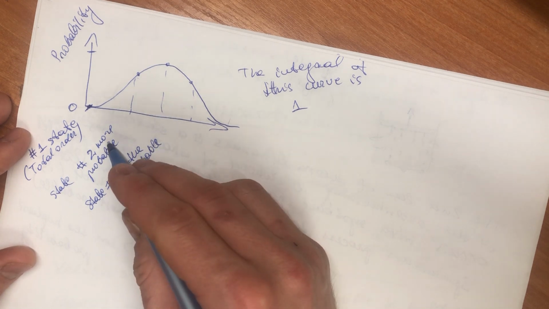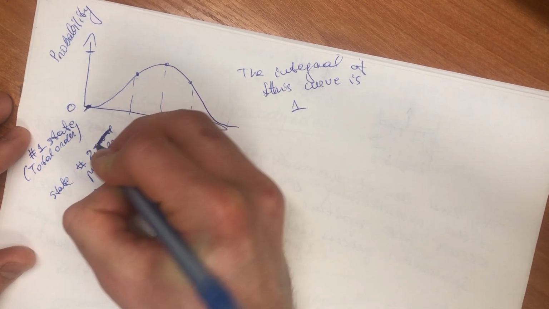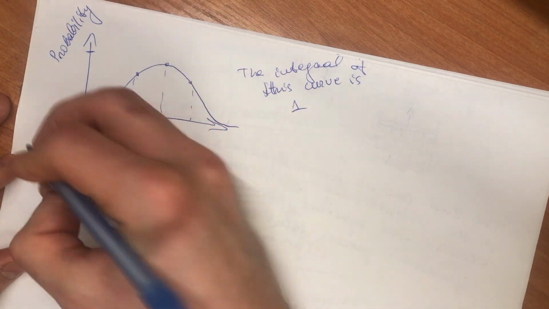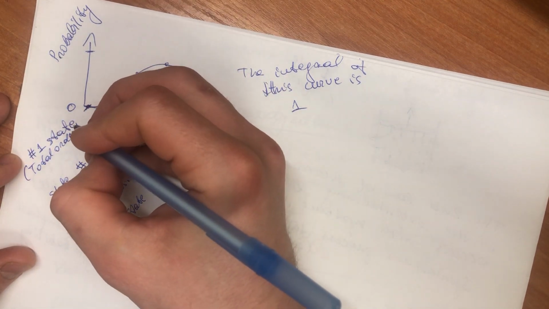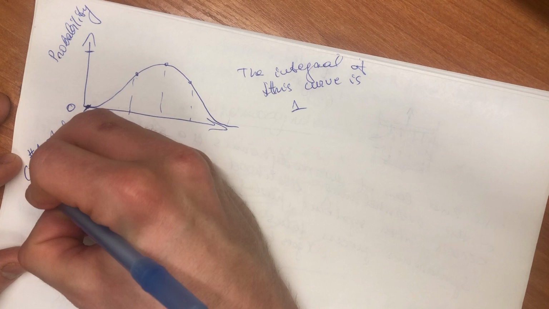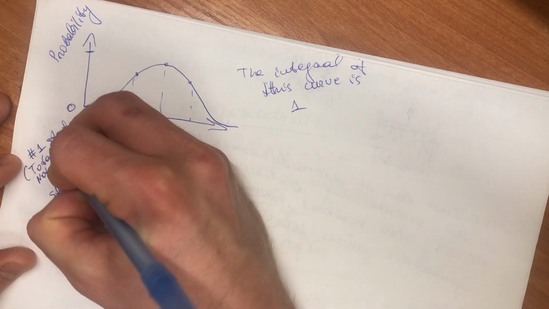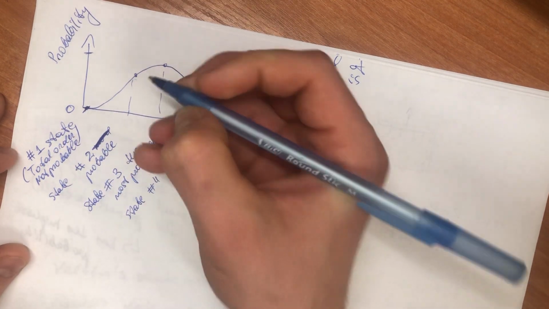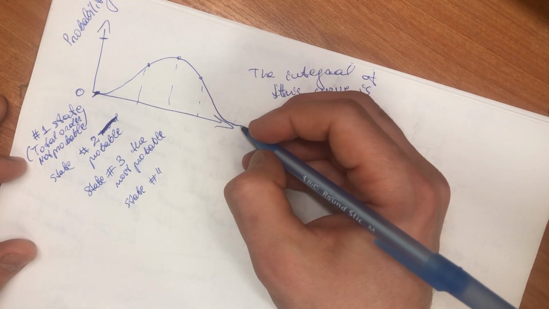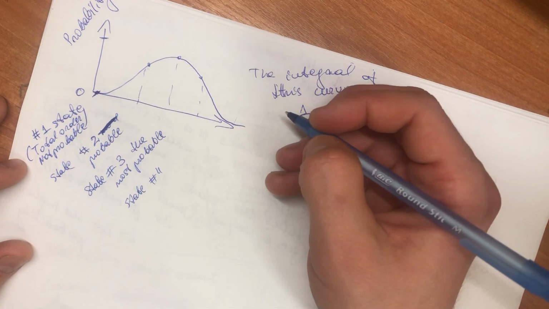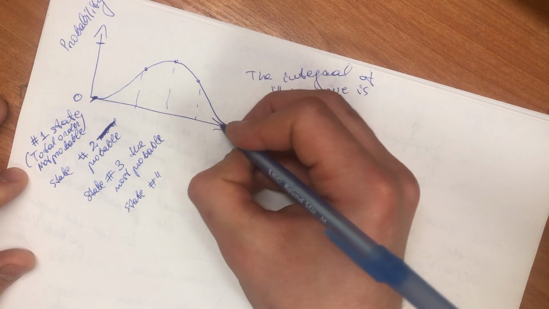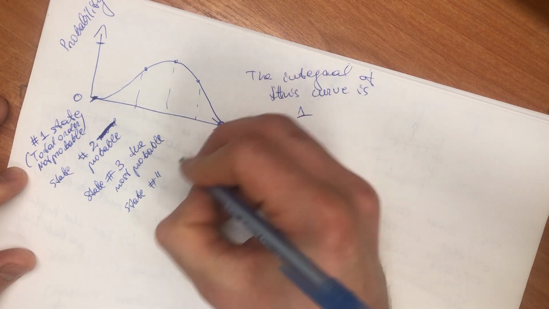The most probable, let's call it probable. This is not probable. Here would be state 4.